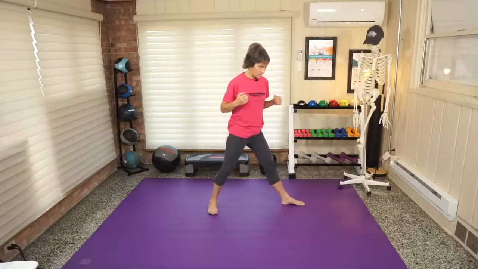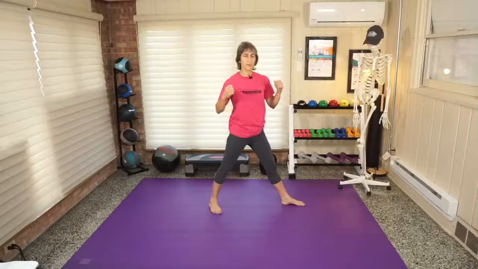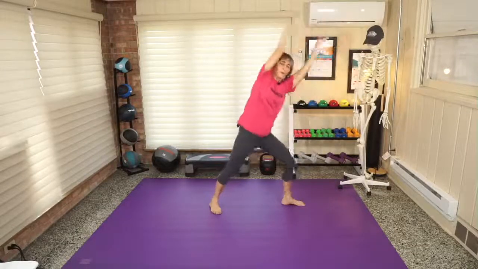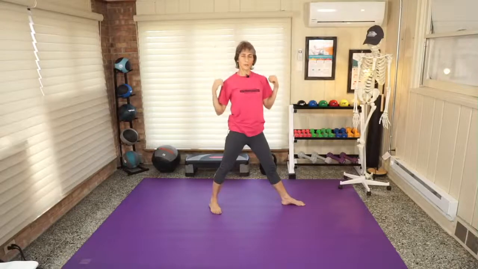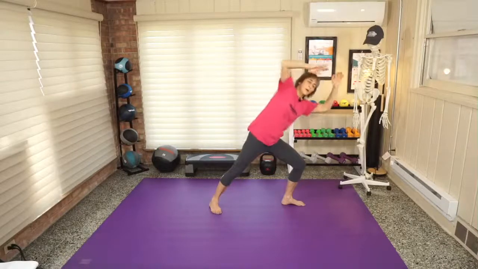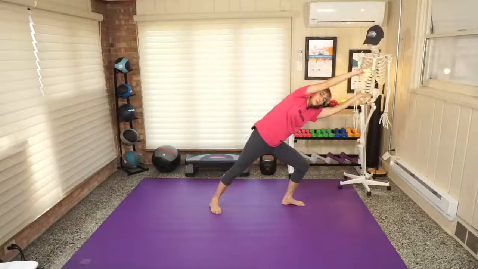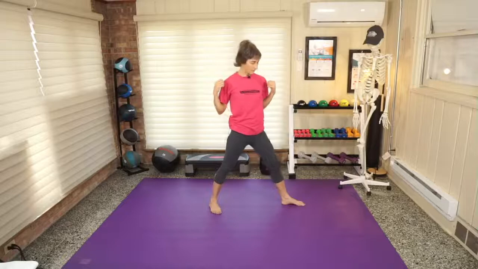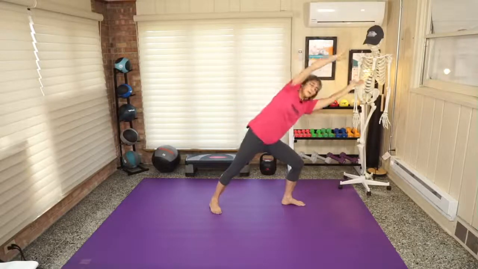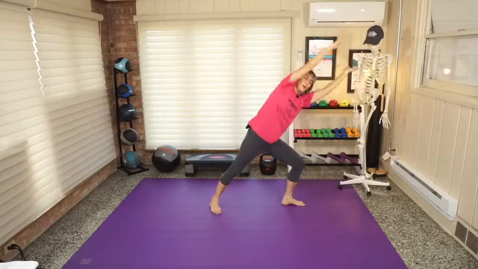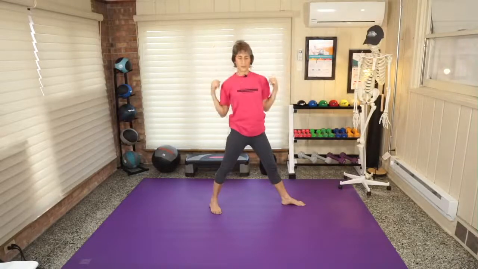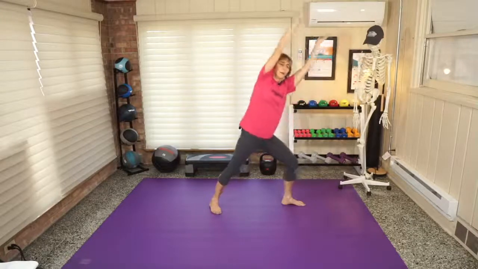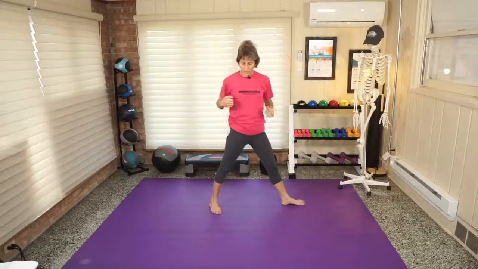Other side. Turn your feet. So you're going to bend, reach with both arms, and up and down. Bend and reach with both arms as far as you can, and lift and down. Bend and reach and lift up and down. Bend, reach, and up. Good.